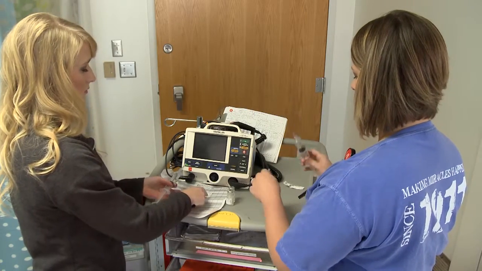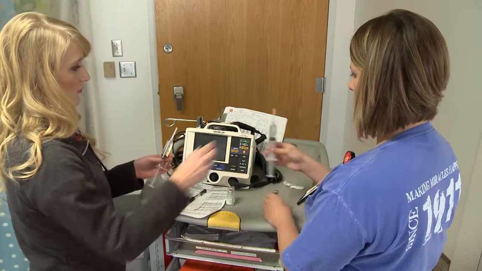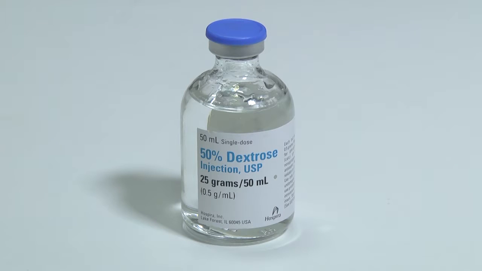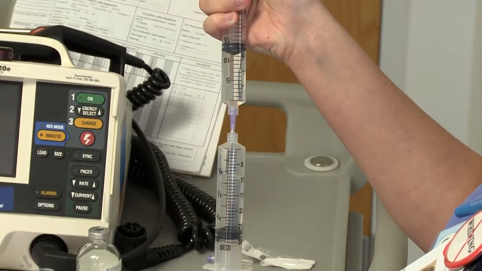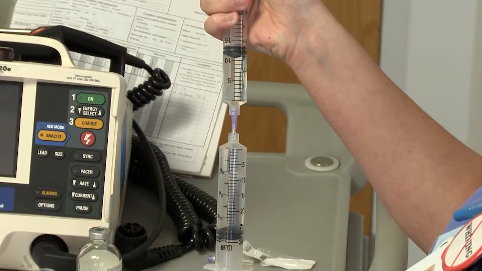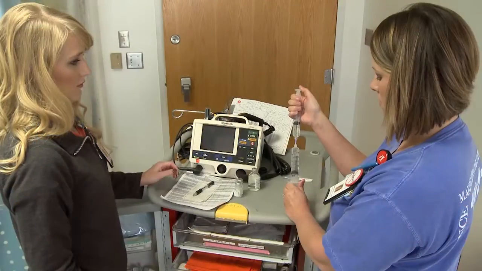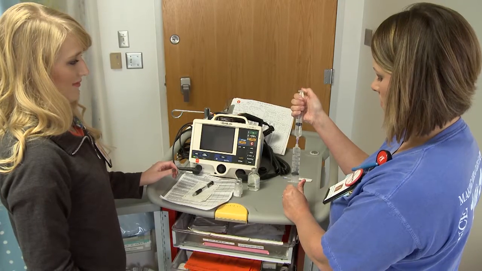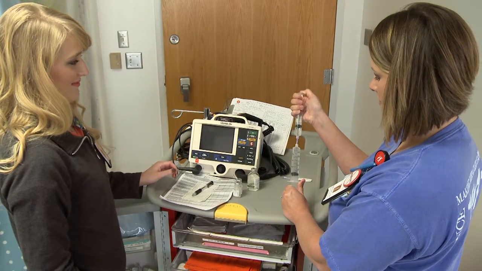Dextrose solutions are usually available in 50% solutions. A vial of dextrose 50% can be found in the code bag as well as in the crash cart. The maximum concentration of dextrose should not exceed 12.5% for peripheral lines and 25% for central lines.